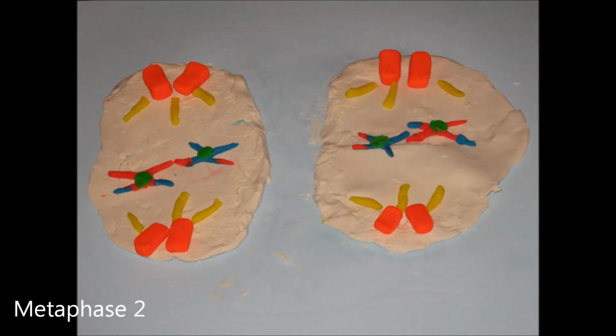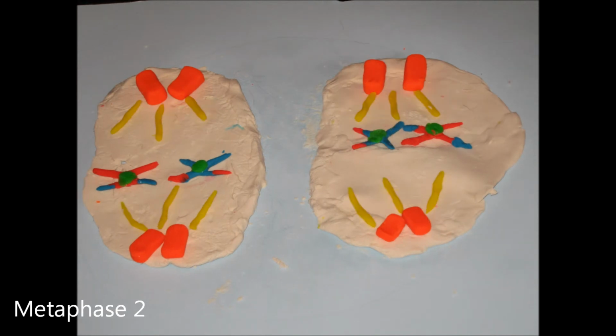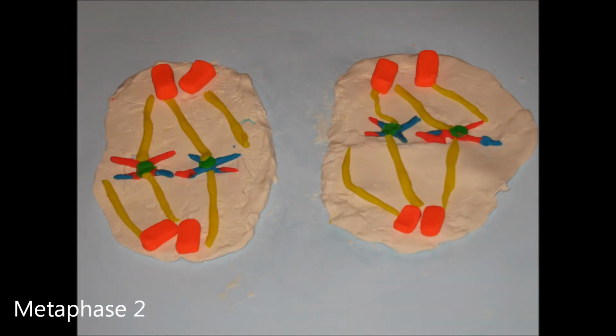In metaphase 2, the chromosomes begin to line up along the equator of the cell. The centrosomes have now moved to the opposite poles of the cell, and the spindle fibers attach to the centromeres of the chromosomes again.